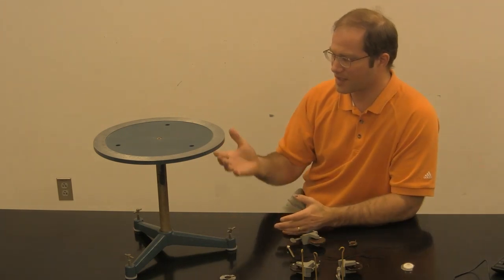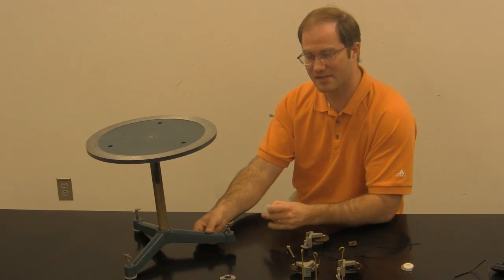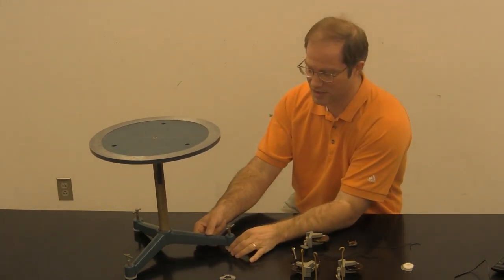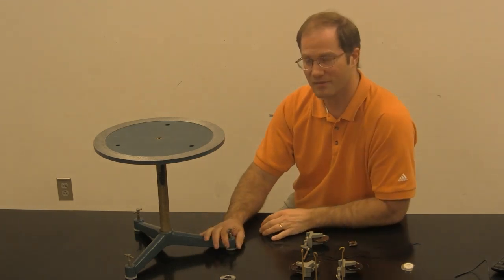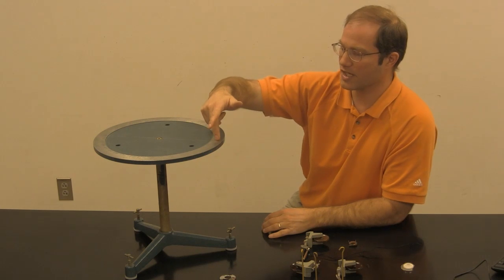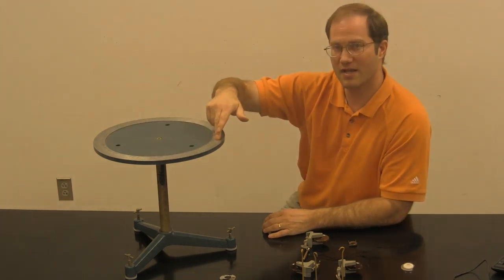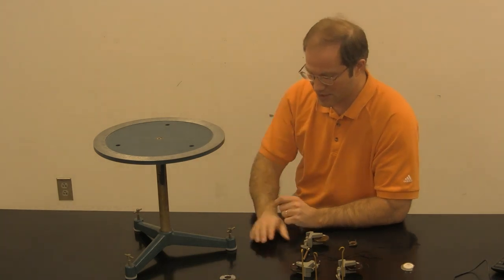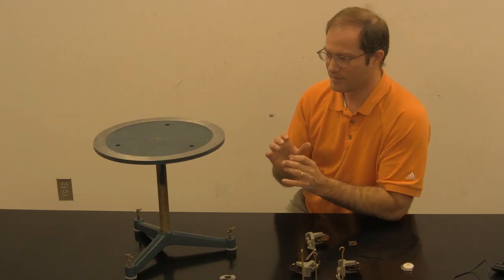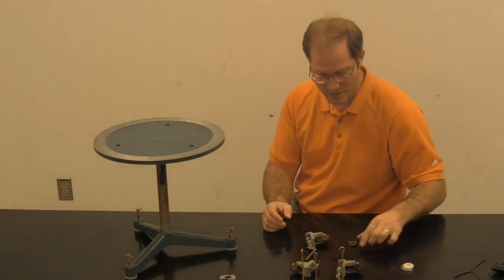Now first, a little about the table. The feet can scratch these tabletops, so we have some protectors here. Be sure to leave those underneath so that it doesn't scratch the table. Up top, this circular table is labeled in degrees starting from 0 going all the way to 359 and back around to 0. And so if you wanted to add forces on here, you would simply put the magnitude of the force at a certain angle.